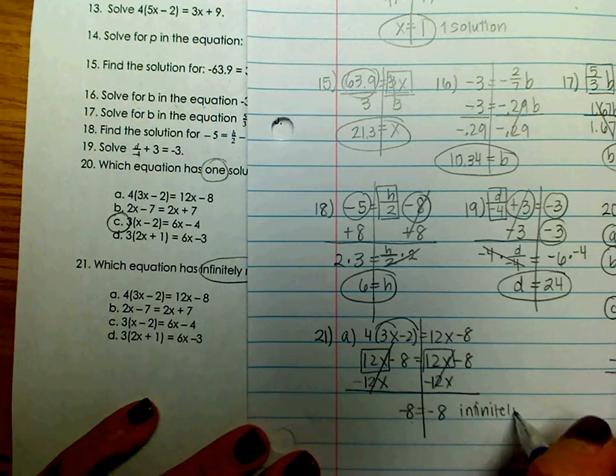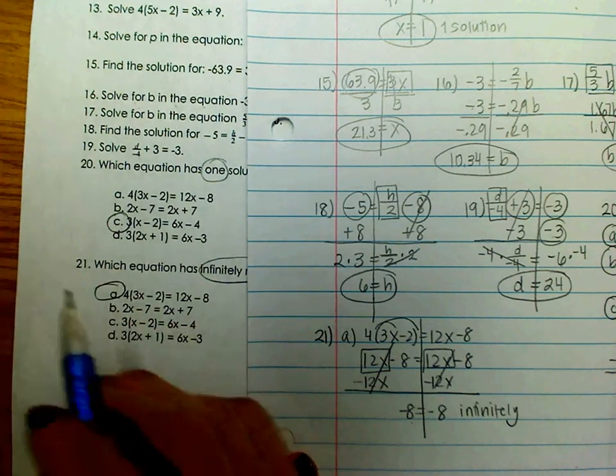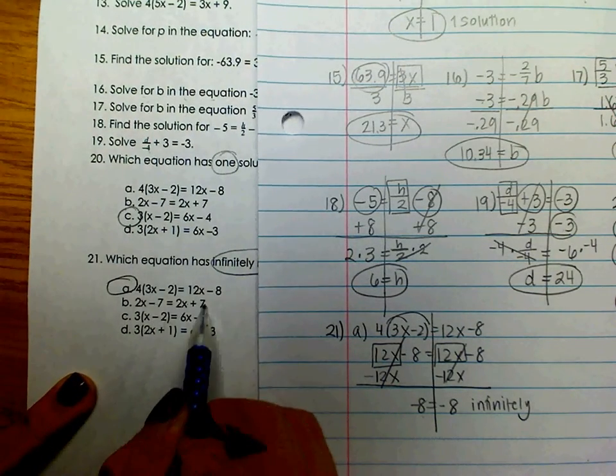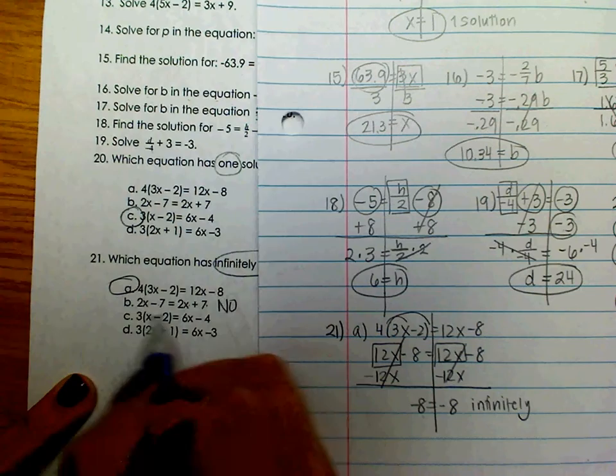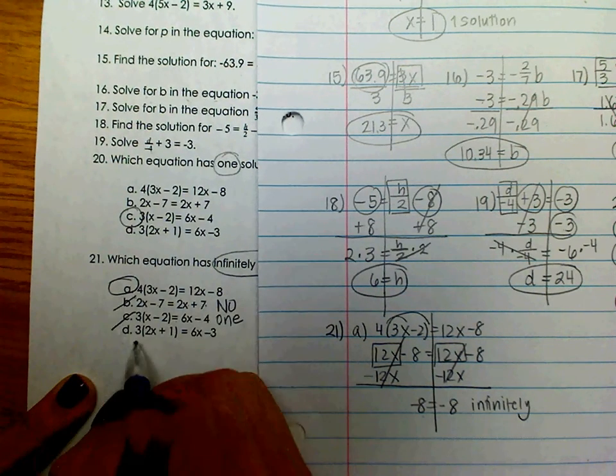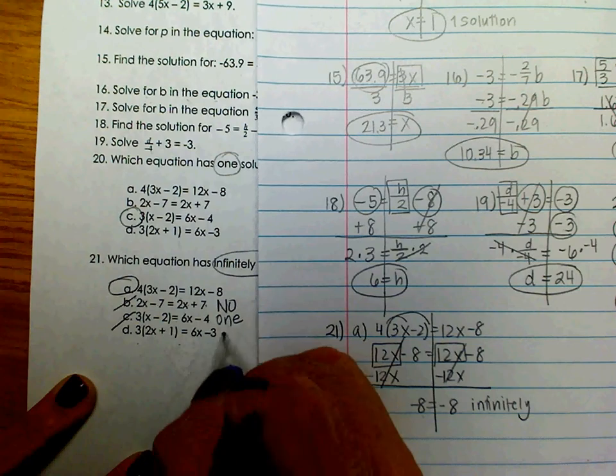Why isn't it B? Because if you see 2x and 2x are the same, but these are different, this is a no solution. This one ended up being a one solution. And this one, if you were to work it out, this also ends up being a no solution. So the only one that works here is this one.